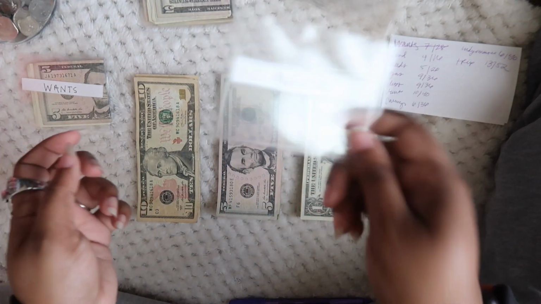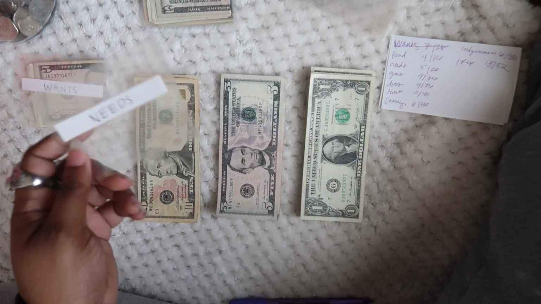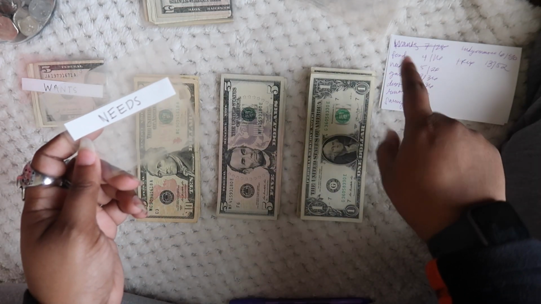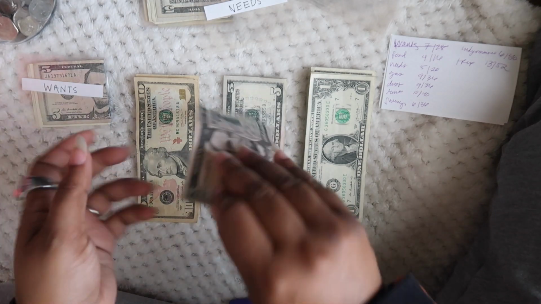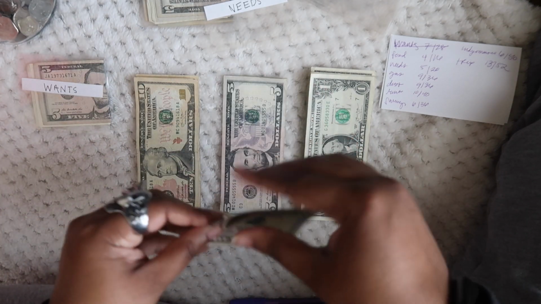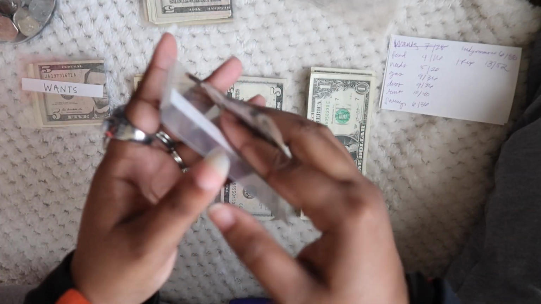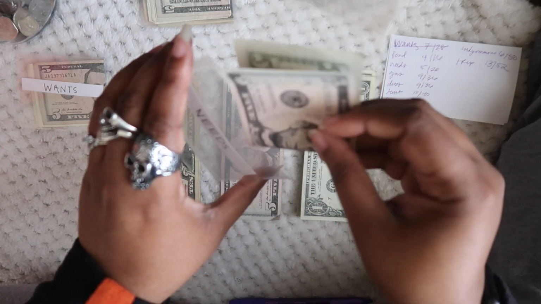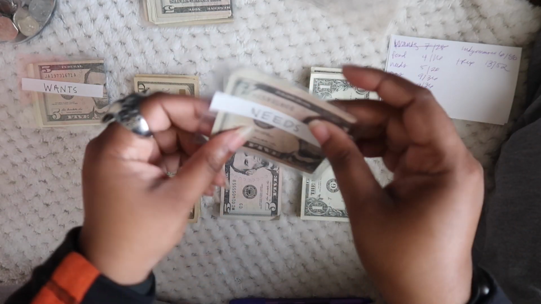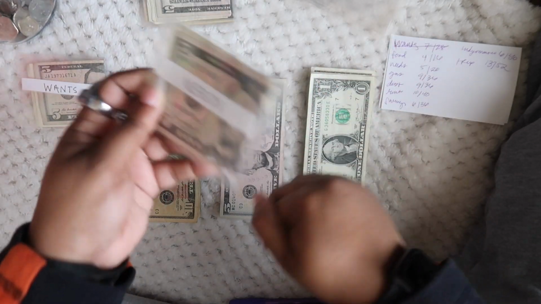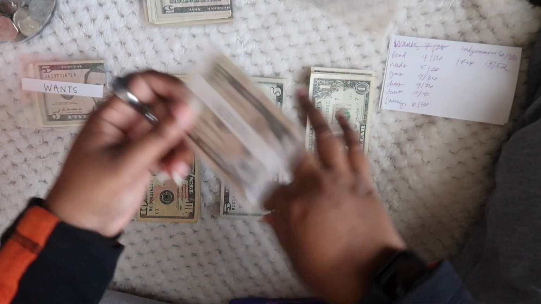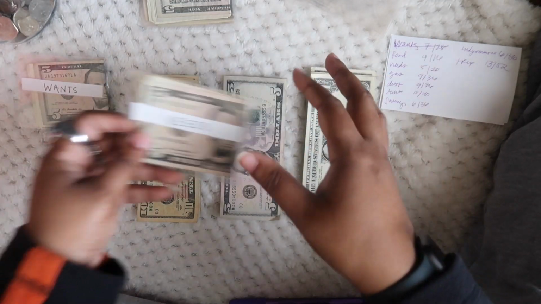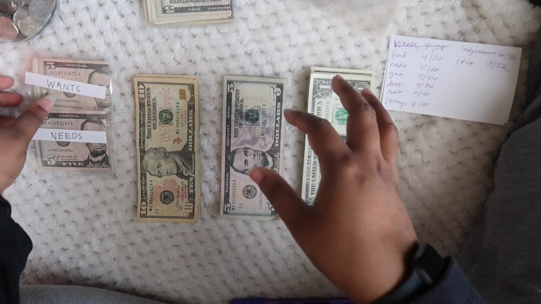So then next is needs. Needs is also empty, so needs gets $5 for the week. I honestly think this is going to help me. Even though it's getting less, I think it's just going to help me break down the categories into more specific categories. You know what I mean? It's just going to help me in the long run.